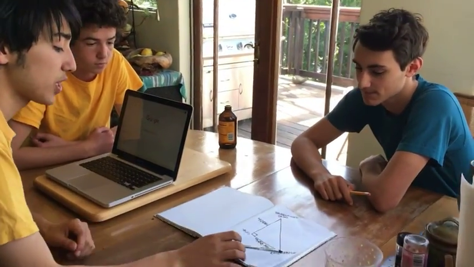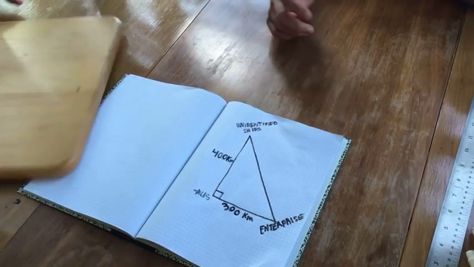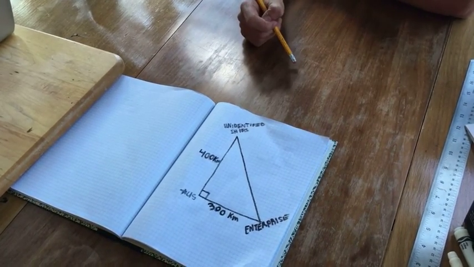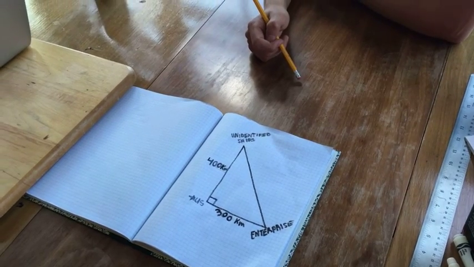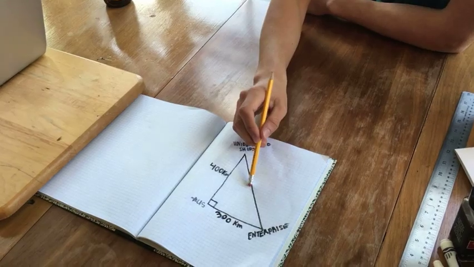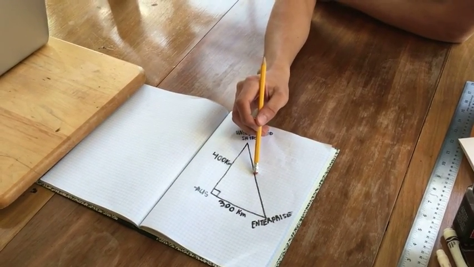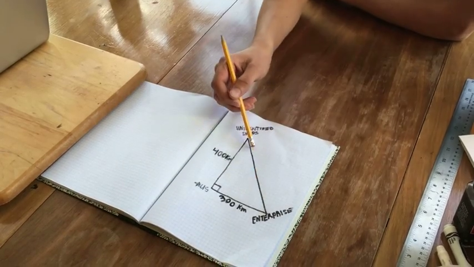According to our scanners, these are our positions. The Enterprise wants to know how far they are from the unidentified ships. How do we find that distance? We can use an ancient Vulcan mathematical equation, the Pythagorean theorem. Traditionally, we label the sides A, B, and C. A squared plus B squared equals C squared. In our case, 500 kilometers.